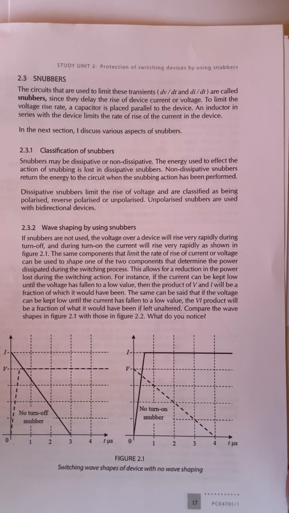Since they delay the rise of device current or voltage, to limit the voltage rise rate, a capacitor is placed parallel to the device. An inductor in series with the device limits the rate of rise of the current in the device. Now, how does it do this?